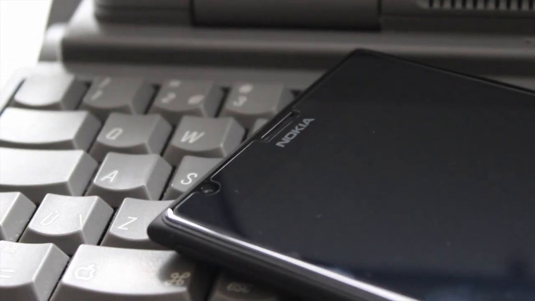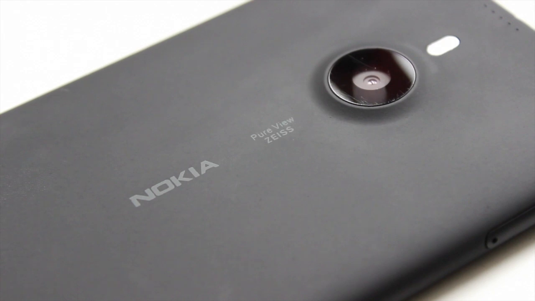So in this video we'll mainly be talking about using Windows 10 Mobile in 2019, but we'll also talk about the Lumia 1520 itself. So let's get started. To begin, we'll talk about something that surely you've noticed by now, the massive 20 megapixel camera.